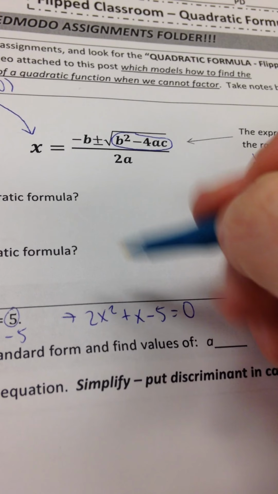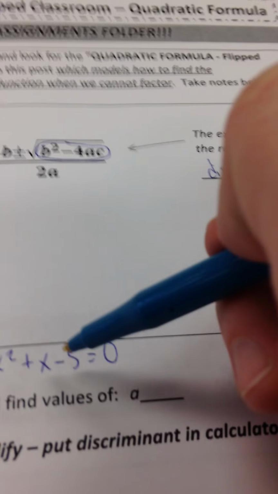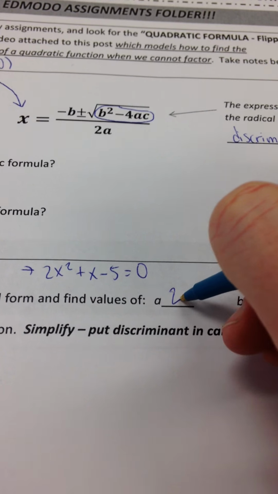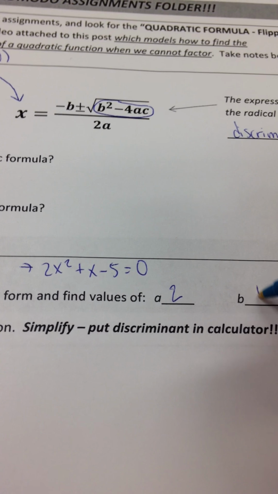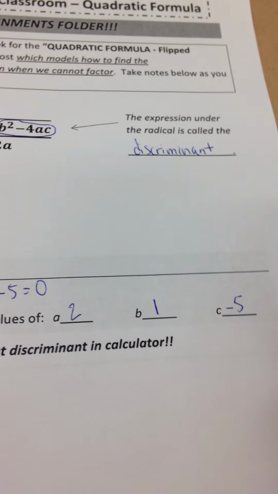So now it's in standard form, ax squared plus bx plus c. So step 1 is to just go ahead and identify your a, b, and c values. So the value of a is 2, the value of b is a positive 1, and the value of c is negative 5. All right?